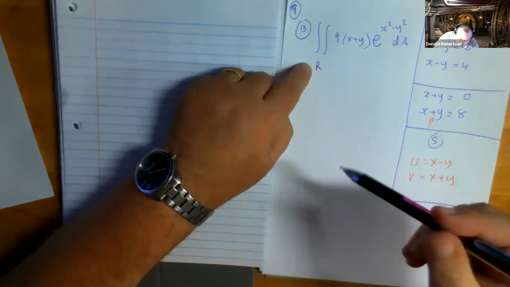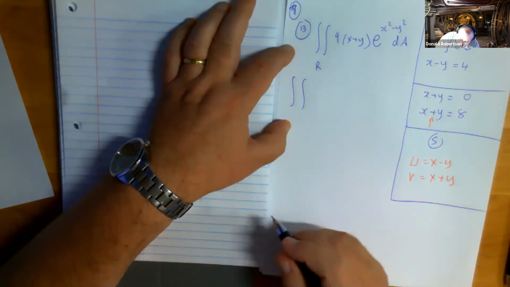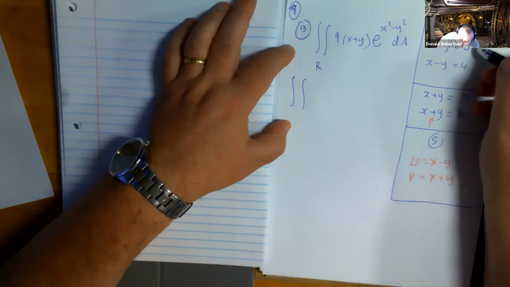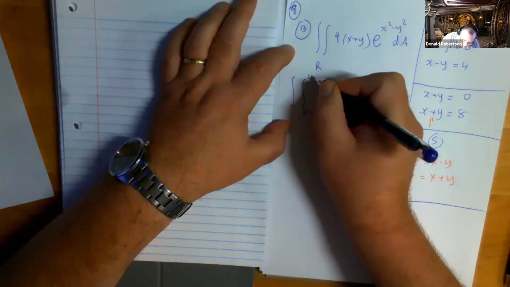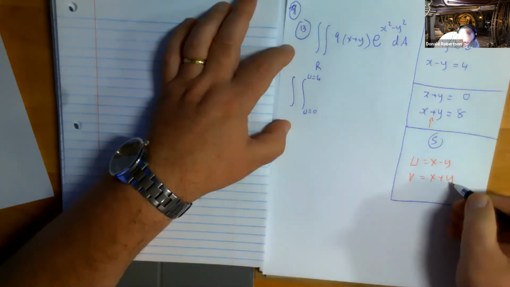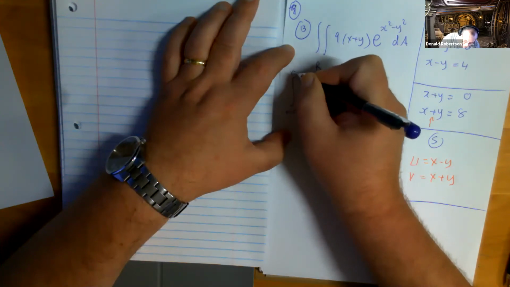Now, what that will do is make the S region simply u equals 0 to 4 and v equals 0 to 8. Agreed?